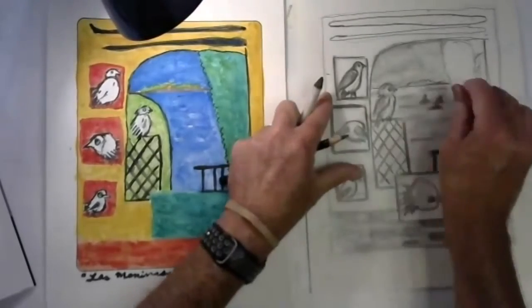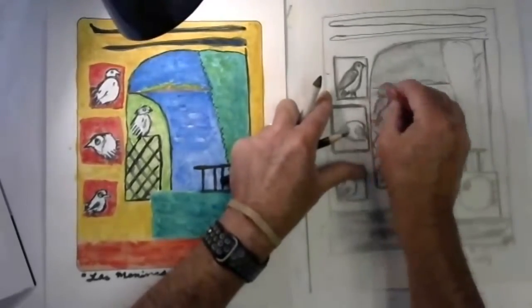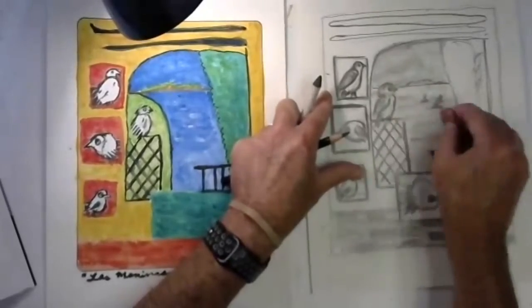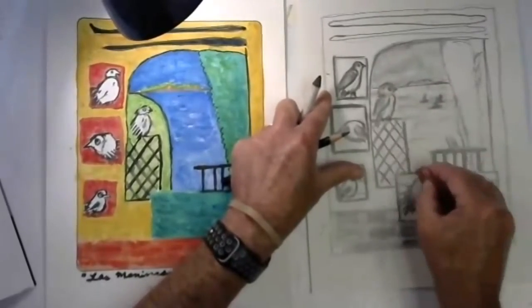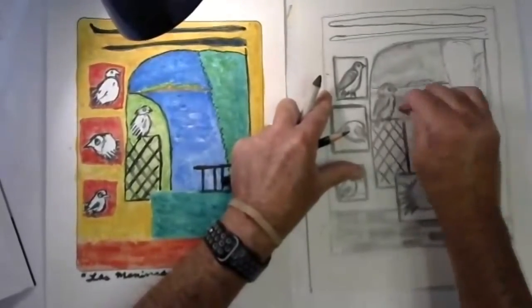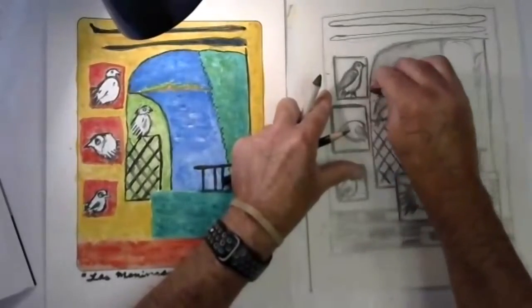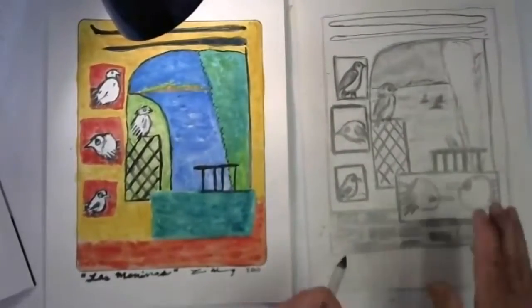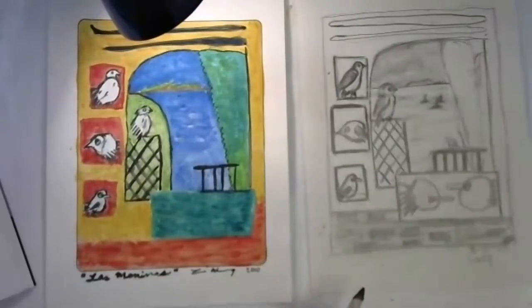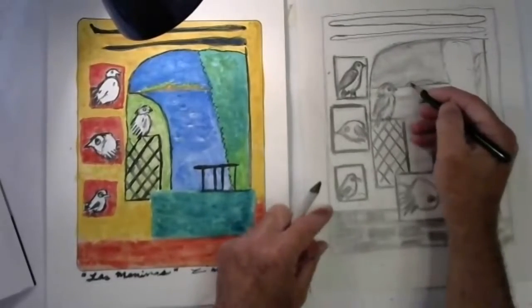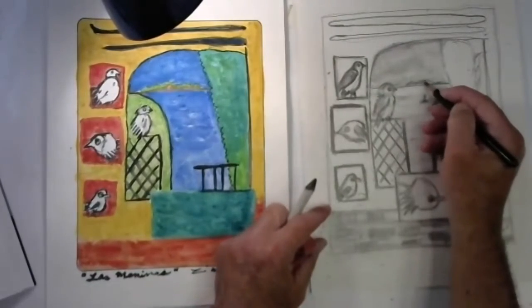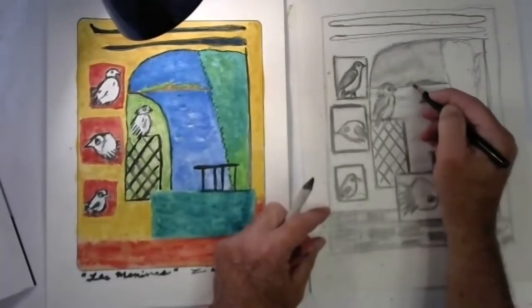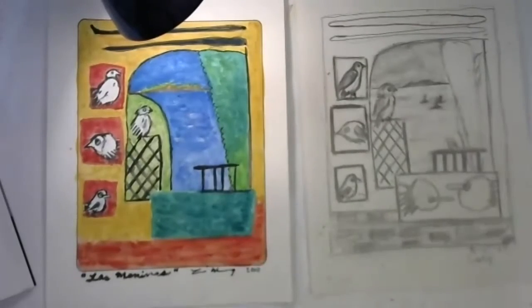I'll come in with my eraser to help with my waves. The eraser is as much an artist's tool as anything else. It really creates another extra texture. Taking away is as important as anything else. And so then I'm just going to come in with some lines to create that background back there.